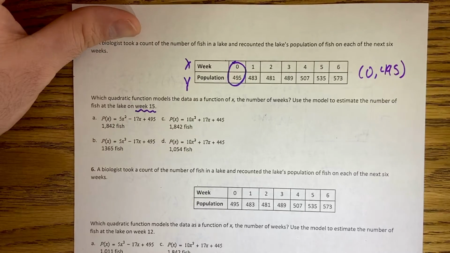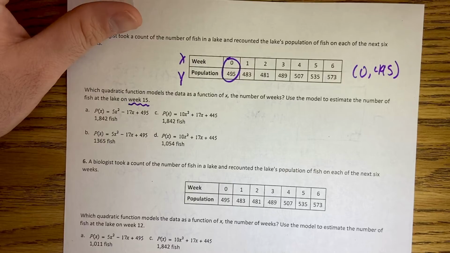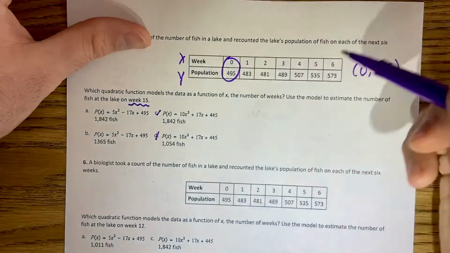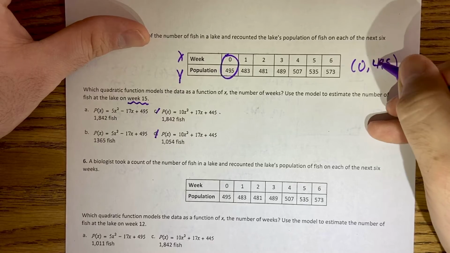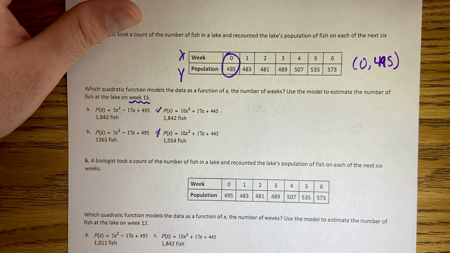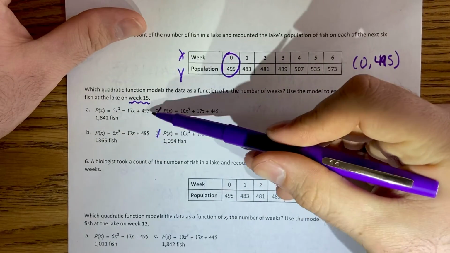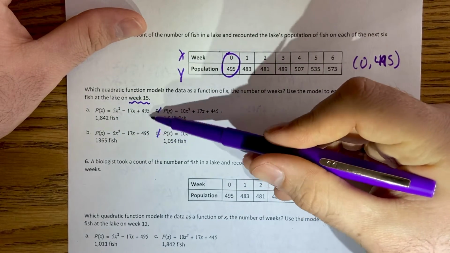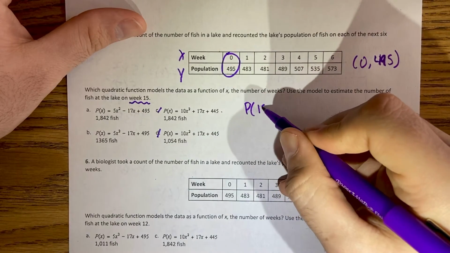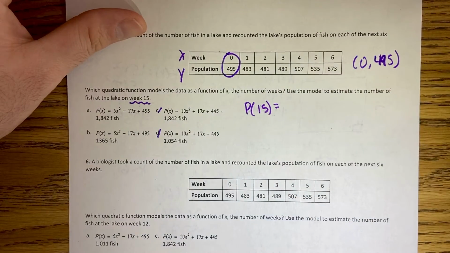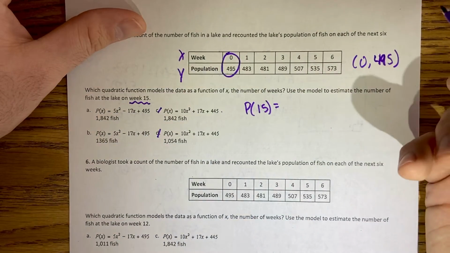So this cuts down our answer choices dramatically. Which ones don't have a y-intercept of 495? C and D. That's a 445. So now we have to look at these two equations. Well, good news, guys. They're both exactly the same equation. So all we have left to do is evaluate P for 15 weeks and figure out how many fish there are in 15 weeks, because it's either 1842 or 1365, right?